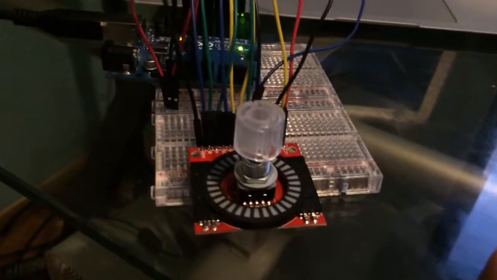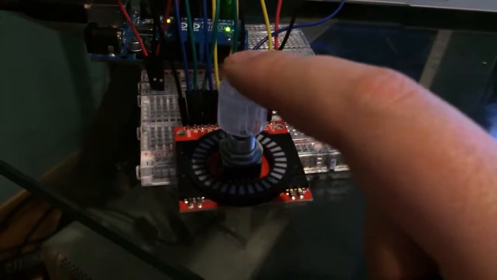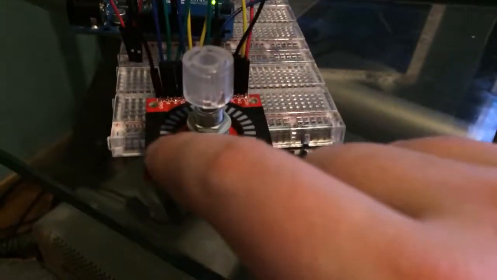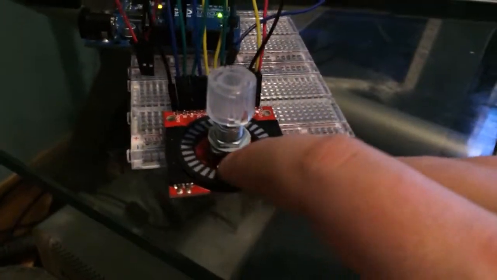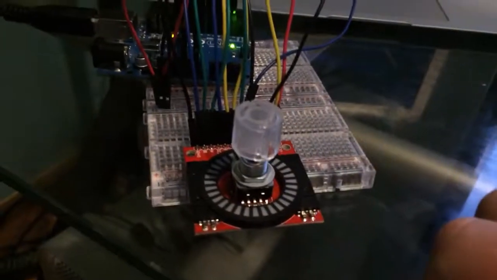So pretty neat. I like these rotary encoders quite a bit, and next I'm going to play with the bar graph part of this and see if I can incorporate that into my project.